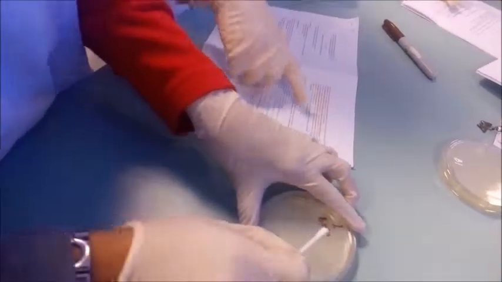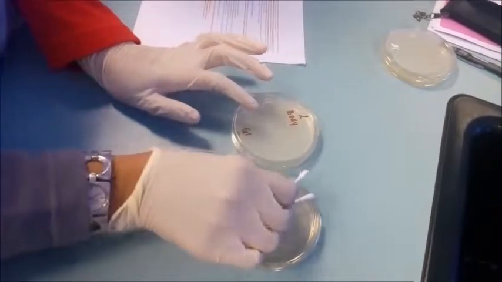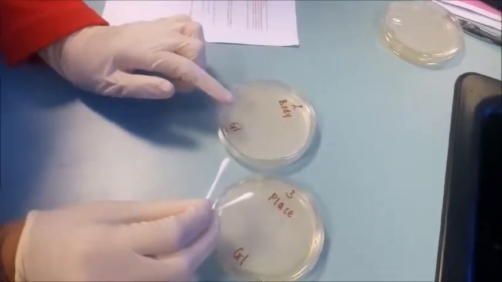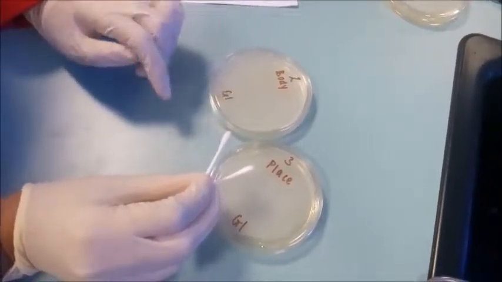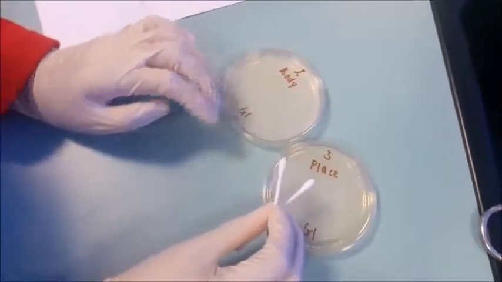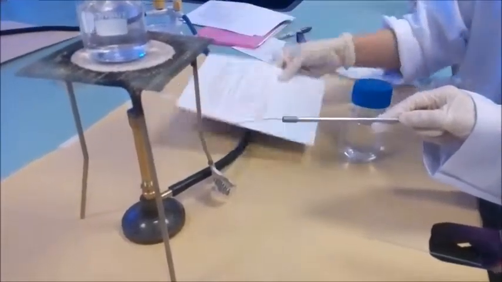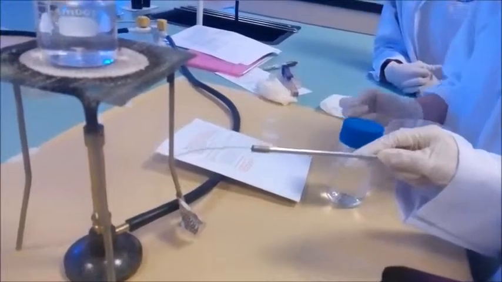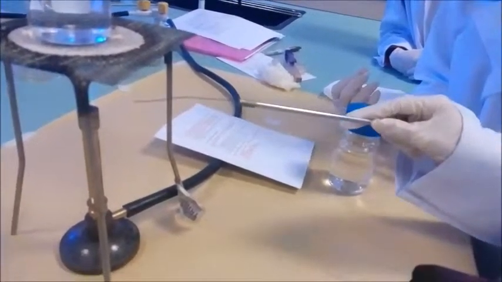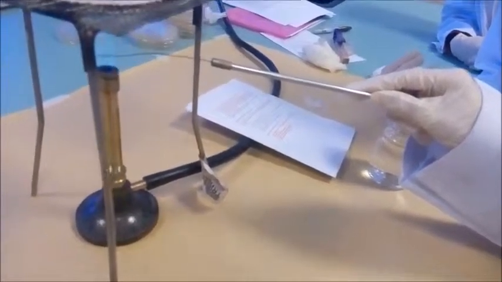Then close it. Okay, these 2 petri dishes we will incubate at 37 degrees Celsius, and we will wait until 1 to 2 days. To identify the bacteria and mold using the wet mount, first we need to sterilize the wire loop over the flame.